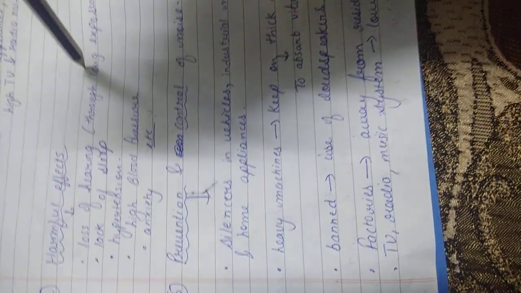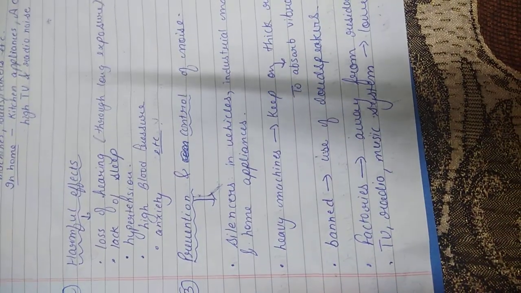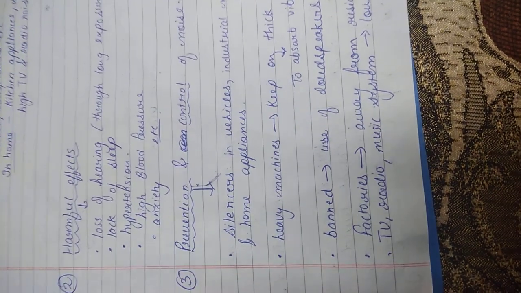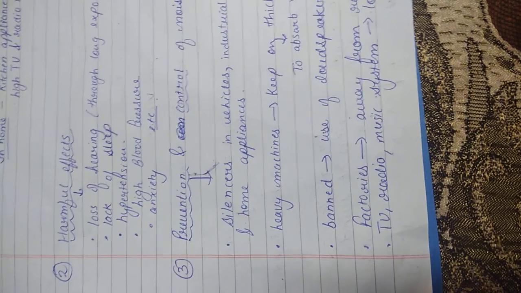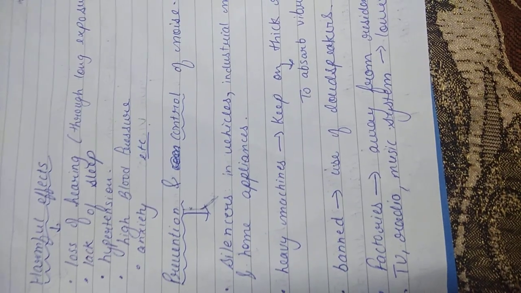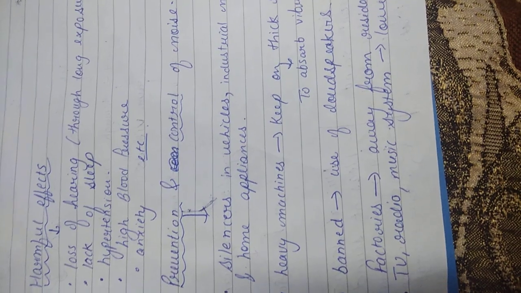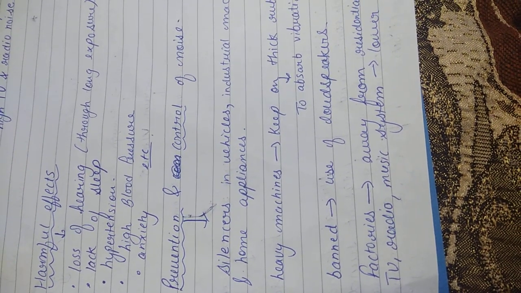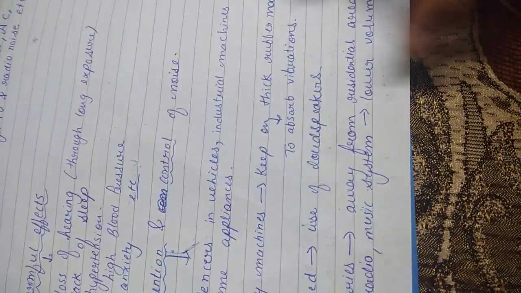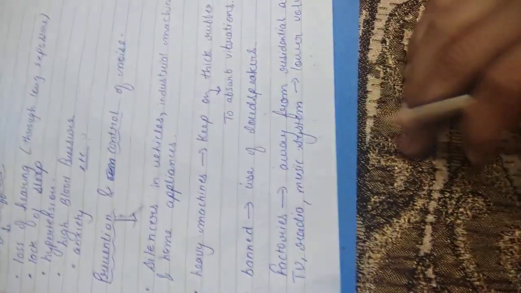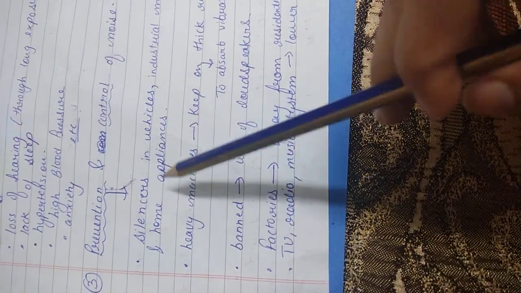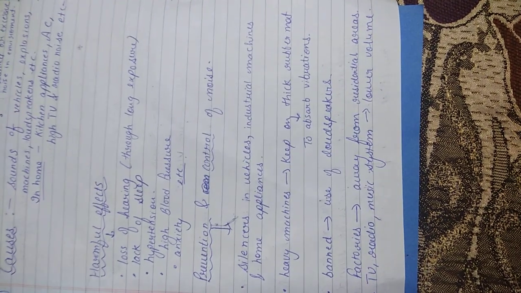Then are the harmful effects. Why is noise pollution harmful? Because prolonged exposure causes loss of hearing. Be very careful about this. Then lack of sleep: when there is so much noise, you cannot even sleep. Hypertension, high blood pressure, anxiety, and so many other things are associated with the harmful effects of noise pollution. Next is the last topic, how to prevent or control noise pollution. I hope my notes are clear to you. In case they are not, I'll make it clear for you.